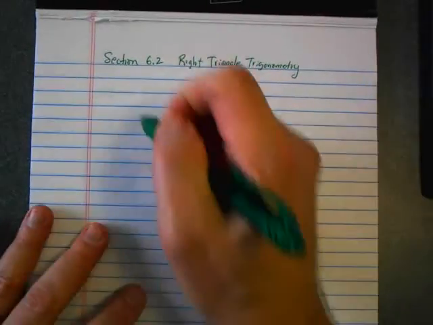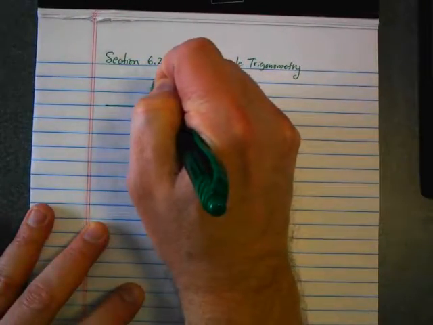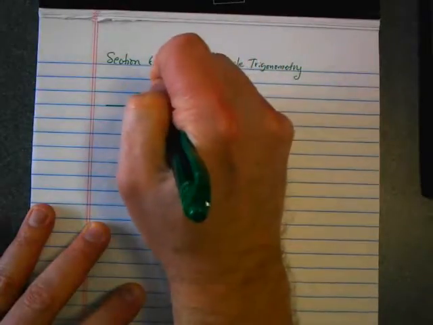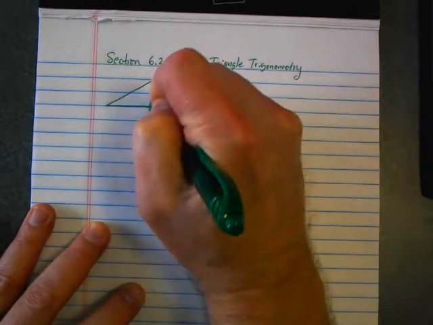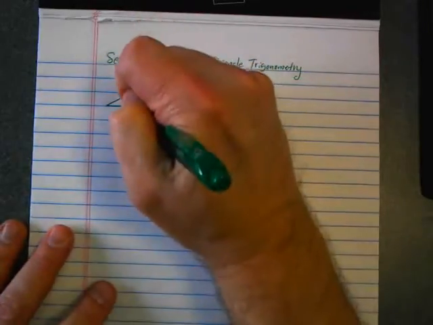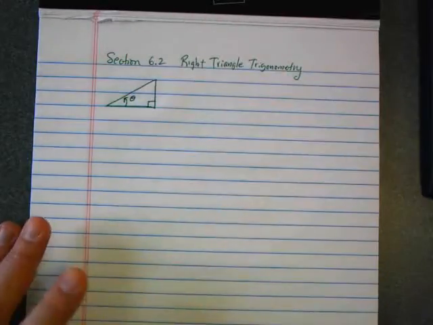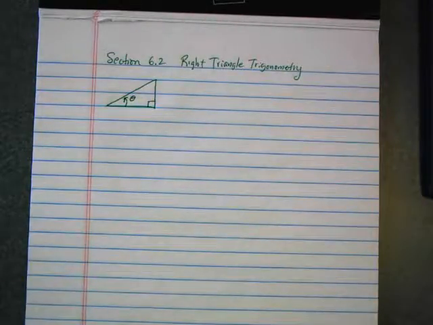So I'm going to draw a right triangle. What's a right triangle? It's a triangle that has a 90-degree angle. That's known as a right angle. And then this angle here, I'm going to call this angle theta. Quite often we use Greek letters to represent angles, so I'm going to use the Greek letter theta.